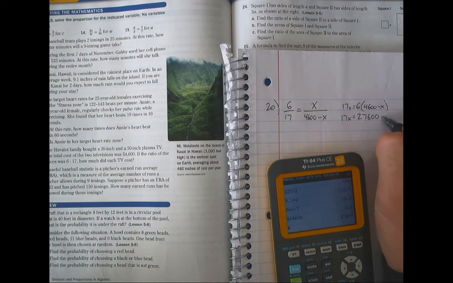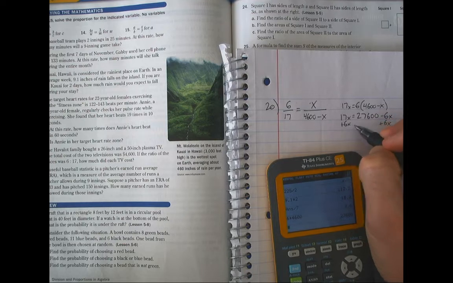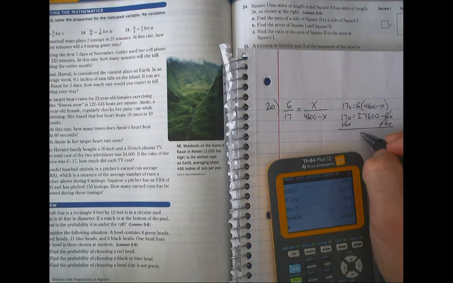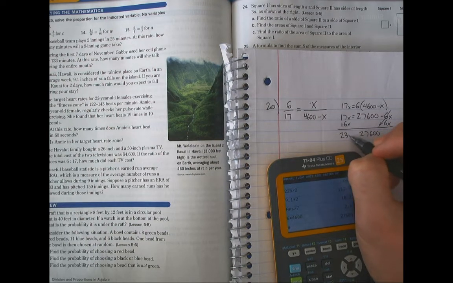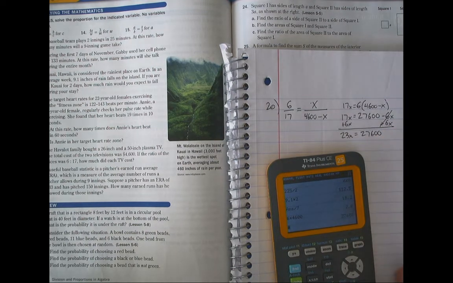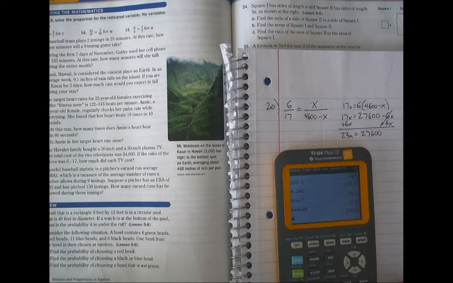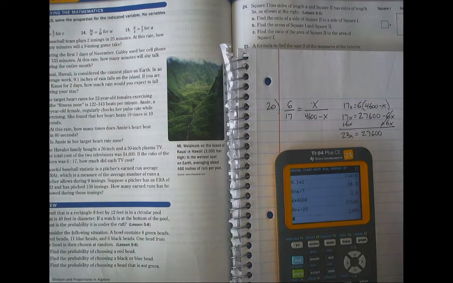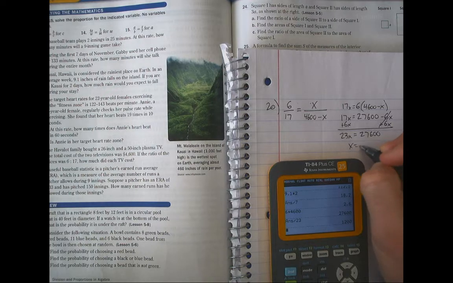And 6 times negative x is negative 6x. So when I go to get rid of negative 6x, I have to add 6x. So that's now gone. So we have 23x equals this. So I'm going to divide 27,600 by 23. And I get x equals 1,200.